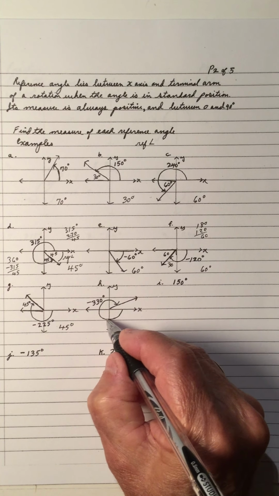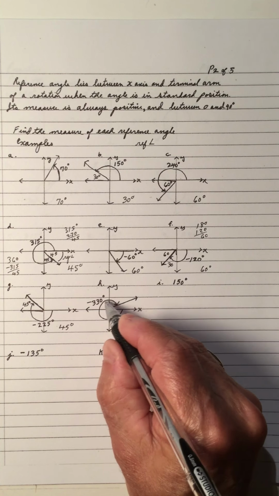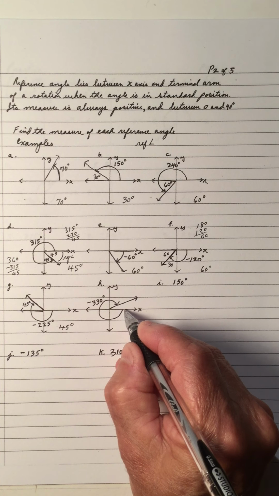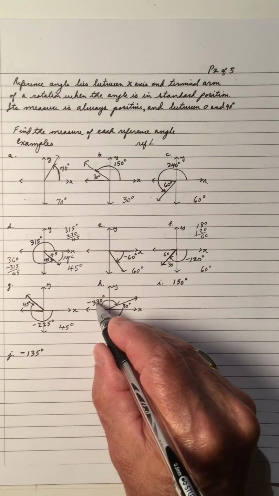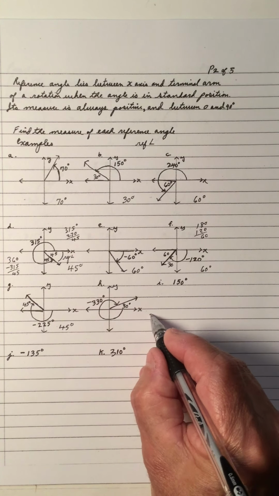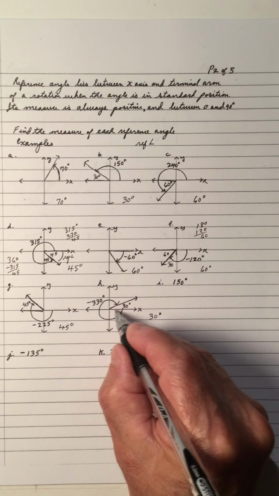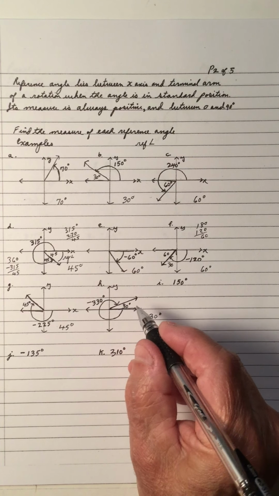And we got a negative 330. So the reference angle, that's all the way around is 360. So 360 makes 30 more. So negative 330, and 30 is 360. So the reference angle is 30. The reference angle is between the terminal arm and the x-axis, 30 degrees.